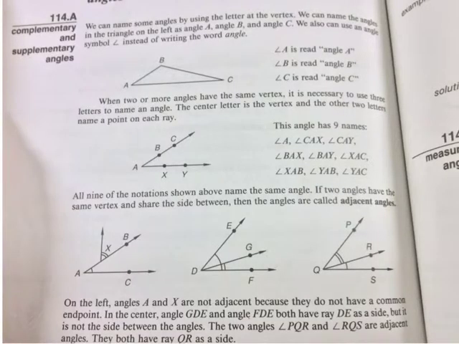Now, we can name angles by using the letter at the vertex. Okay? So here we have angle ABC. This is angle A, angle B, and angle C. And we can use this symbol instead of having to write the word angle. This means angle A.